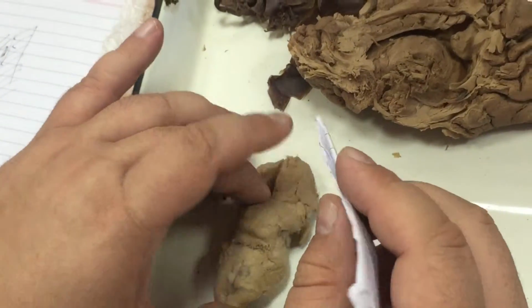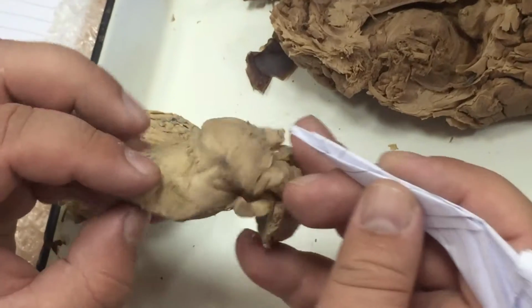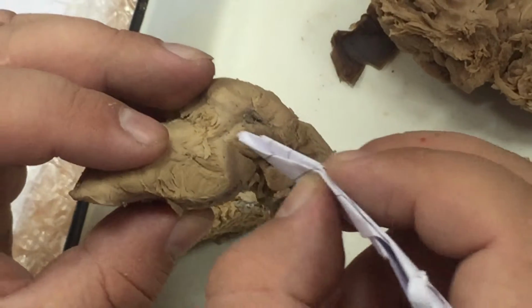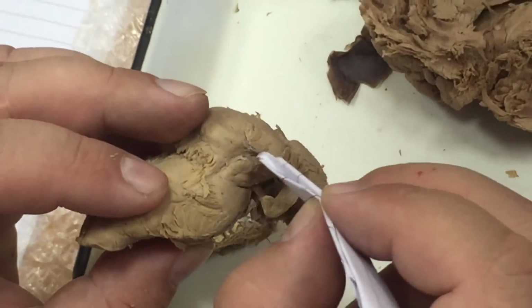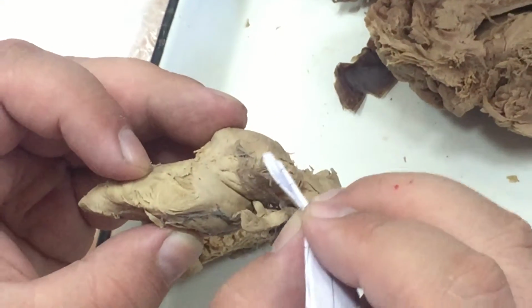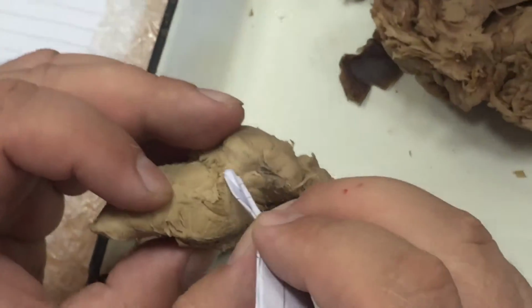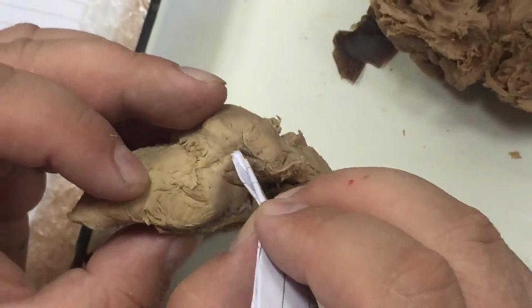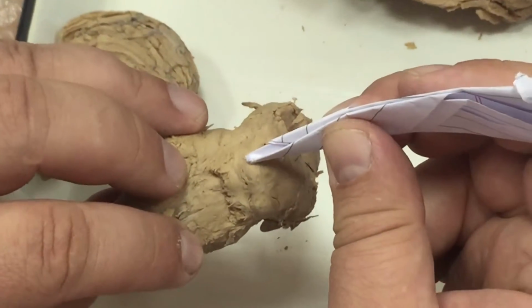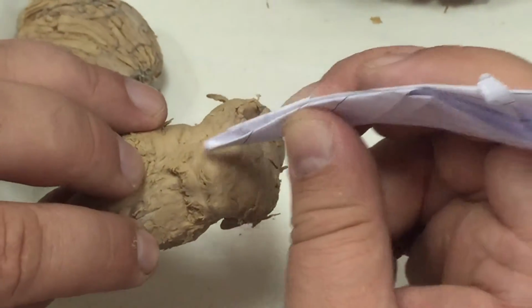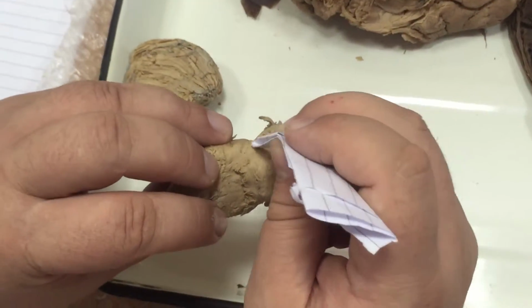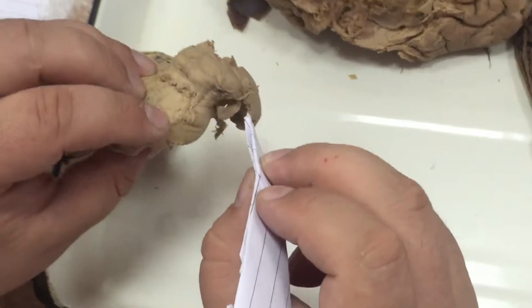And the triangle trigonum lemnisci. Borders of this triangle: posteriorly the superior peduncle of the cerebellum, in front the brachium of the inferior colliculus, and the inferior wall is the pedunculi cerebri, peduncles of the brain. Here is the triangle trigonum lemnisci, and here it is the same. That is the brachium of the inferior colliculus. Here are the superior peduncles of the cerebellum and pedunculi cerebri, trigonum lemnisci.